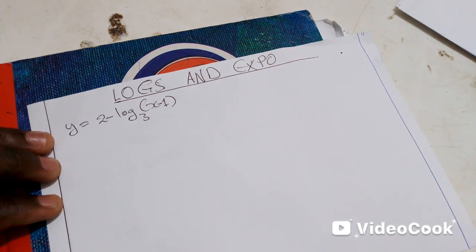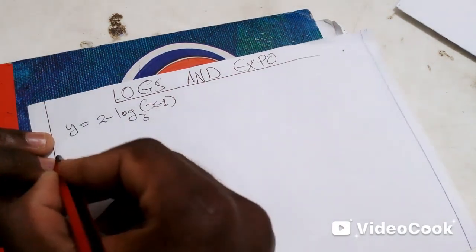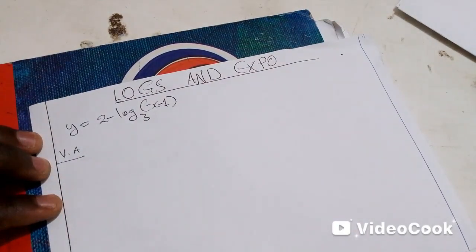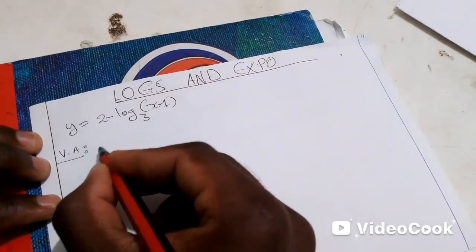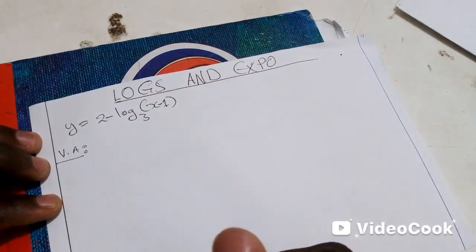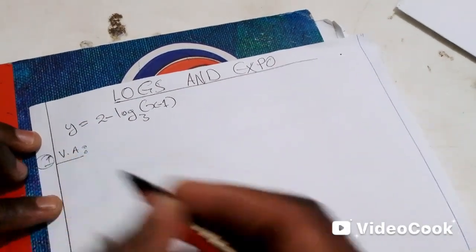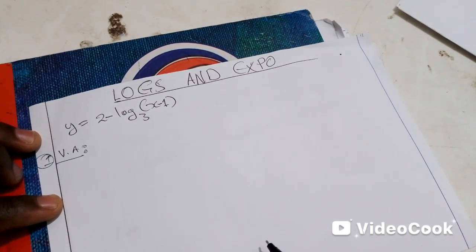When graphing a log, one thing we have to keep in mind is that we need to find the vertical asymptote, which is the VA. The vertical asymptote mostly covers where we have to solve for x. So how do we find the vertical asymptote? It is found by making the argument equal to 0, because a log doesn't allow 0 to be an argument.